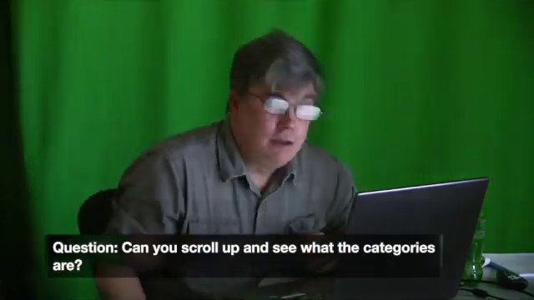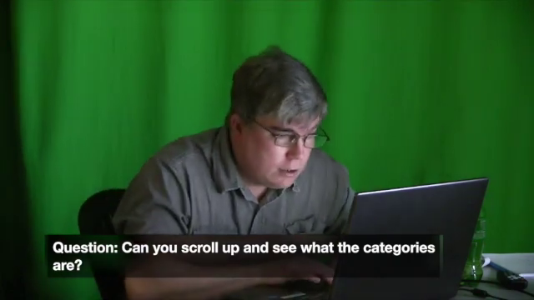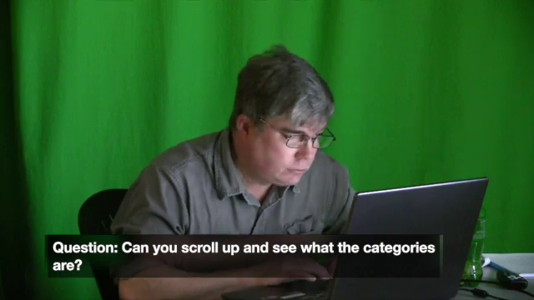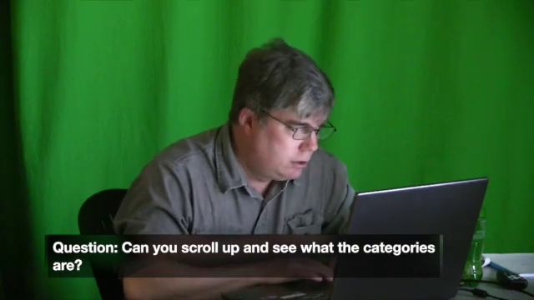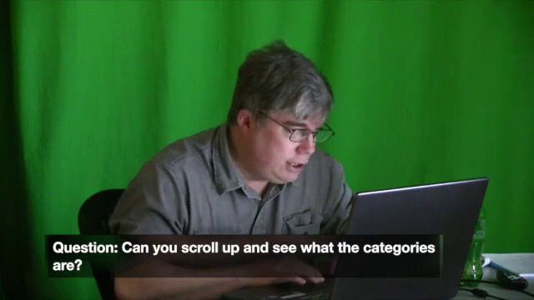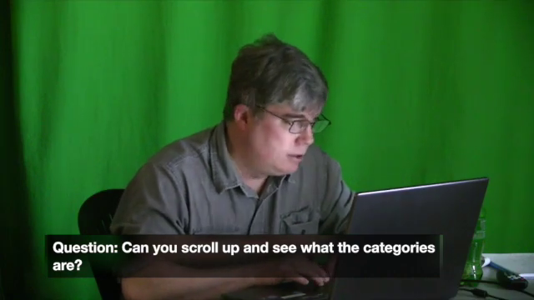But he's not. Can you scroll up and see what the categories are? Yeah, and we can actually zoom in. So, Occupation. Yeah, and you can print out the blank forms from the forms and charts page, and it'll basically have blank versions of these.